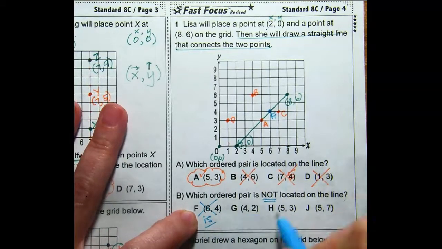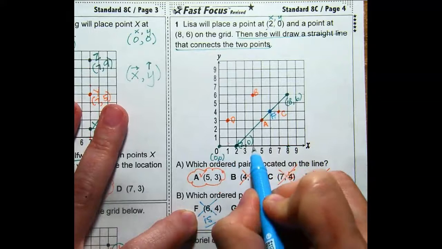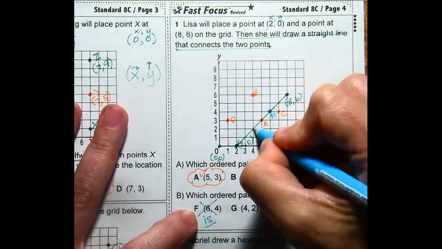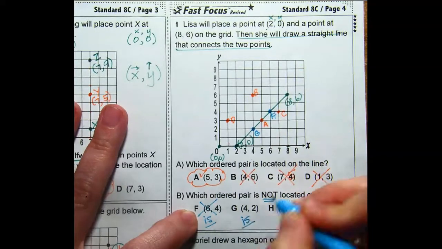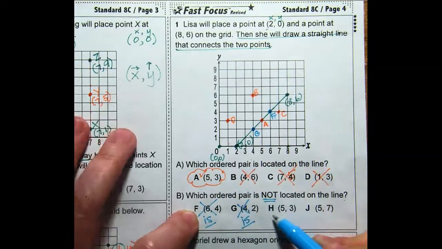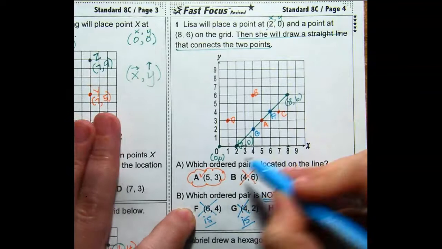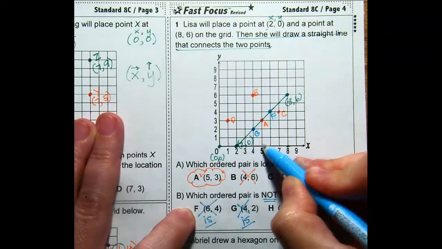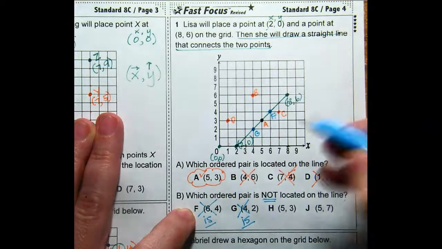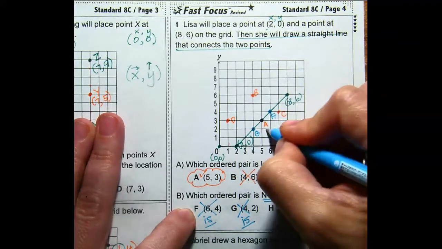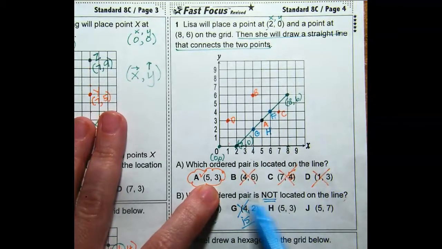Look at G, 4, 2, over 4. That's 1, 2. This is G. This is on the line. Let's look at H. 5, 3. 1, 2, 3. That is the same point that A was. This is H. Okay, remember we had that one right here.